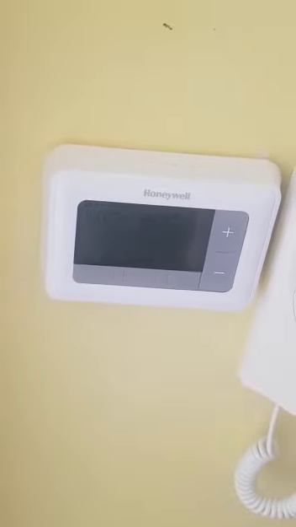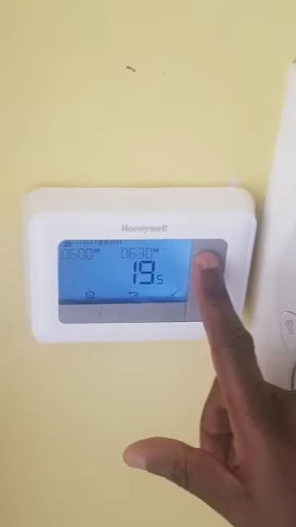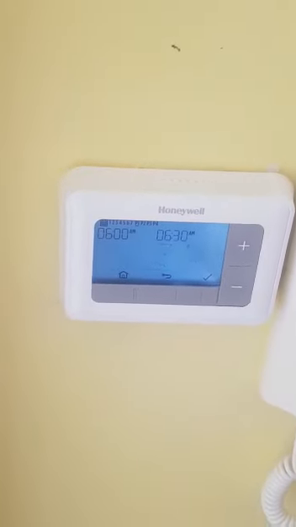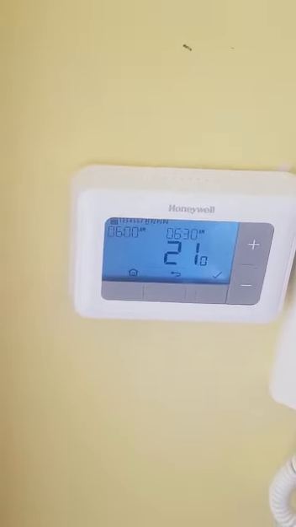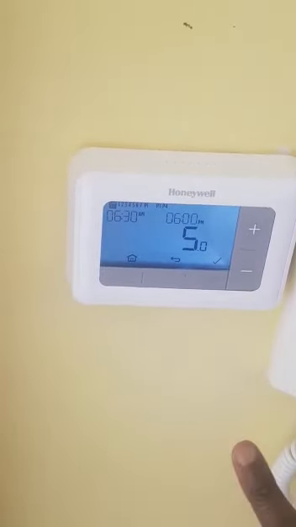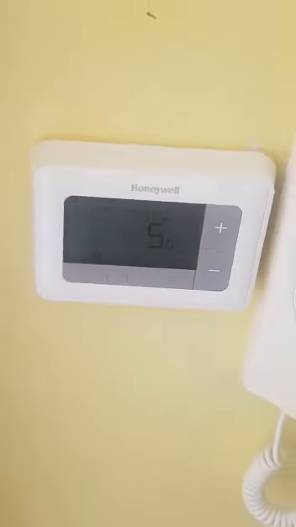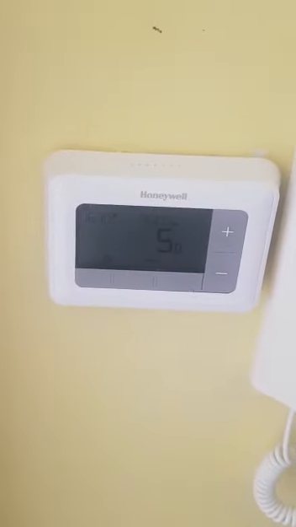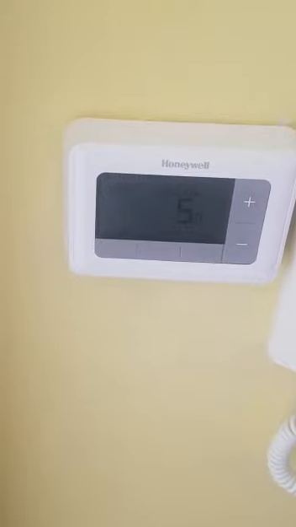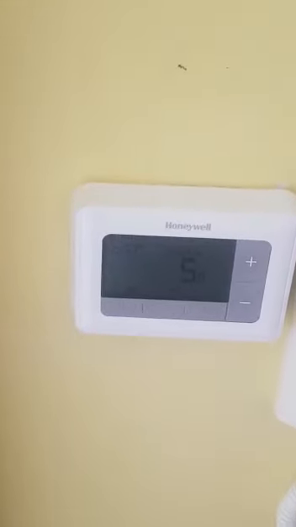So put it up at 21, which is quite warm. So if the temperature's below 21, it will heat the room up to 21. And then we press the tick to save it. I know it's saved because it's moved on to P2. Now, P2 is there flashing, isn't it? You got 4 sessions. Now, from what I've read, if you want to set a morning time and then an afternoon time, you would use P2.